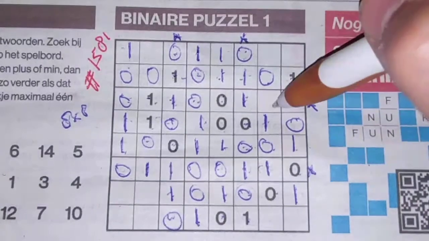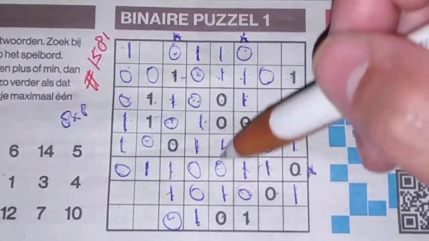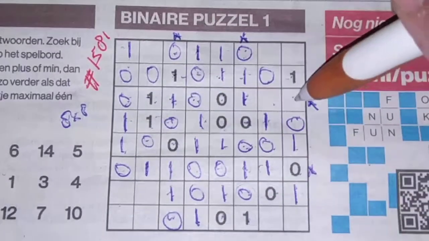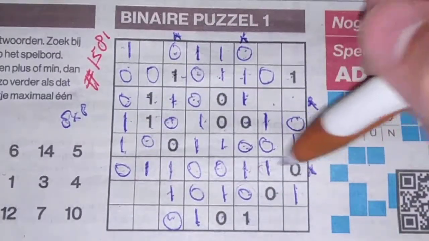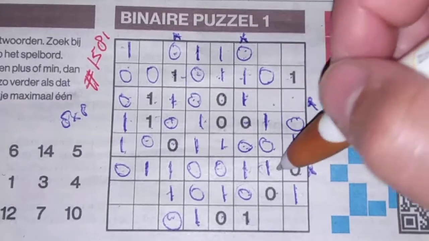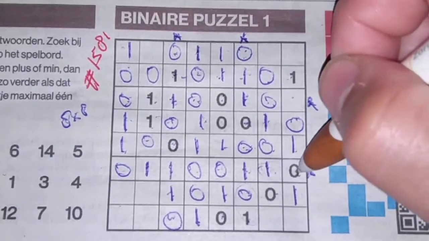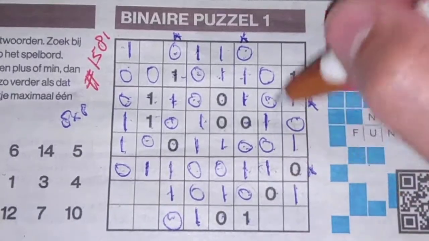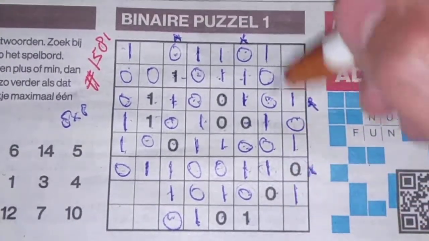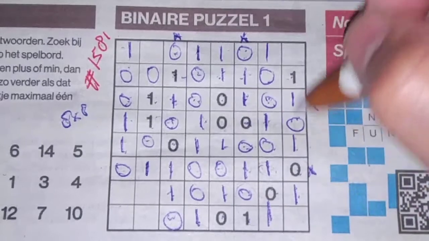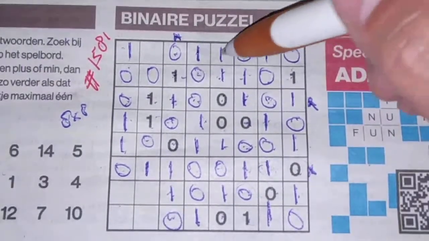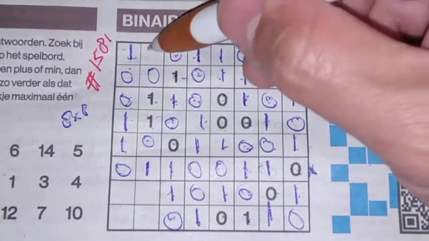Empty box. 1 1 0 0 0 0 1 1 1 1 0 0. So I need to switch those two numbers. We have a 1 here, this should be a zero. We have a zero here, this should be a 1. Double zero. 1, 2, 3, 4 zeros, so the rest are ones. 4 ones, so the rest are zeros. 4 ones, so the rest are zeros.